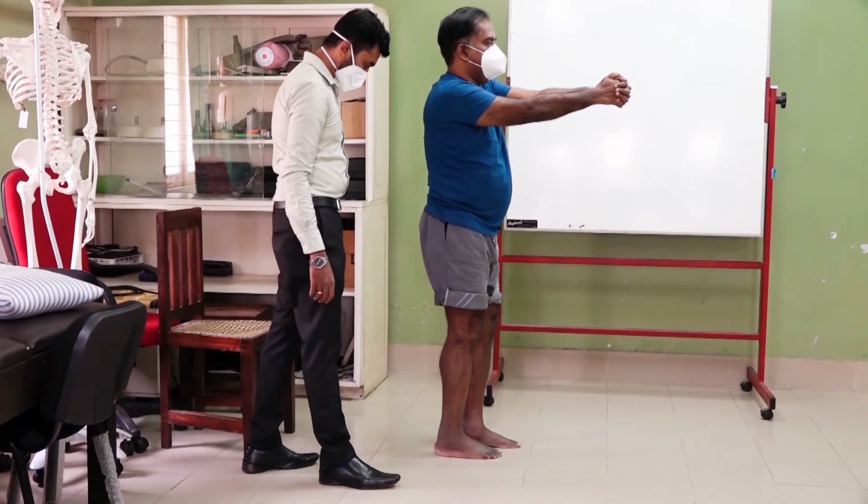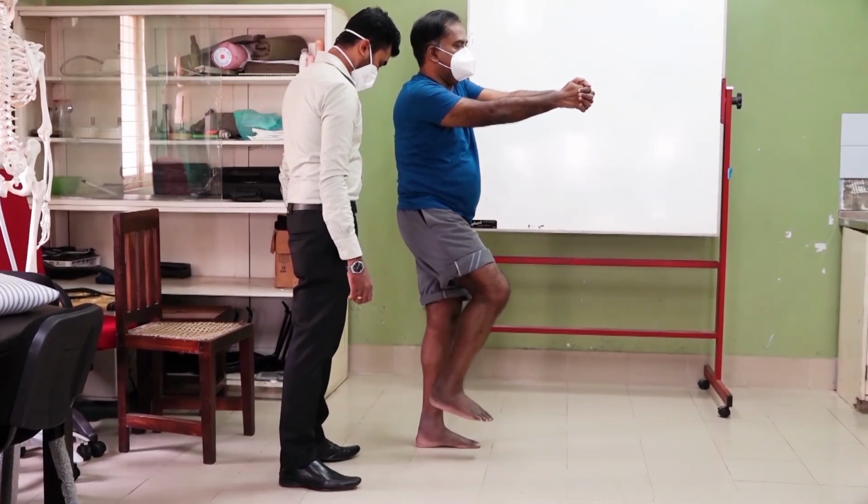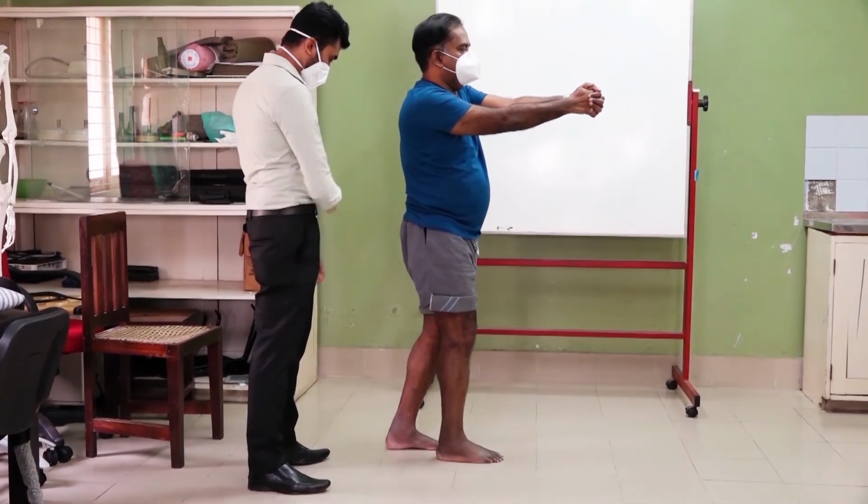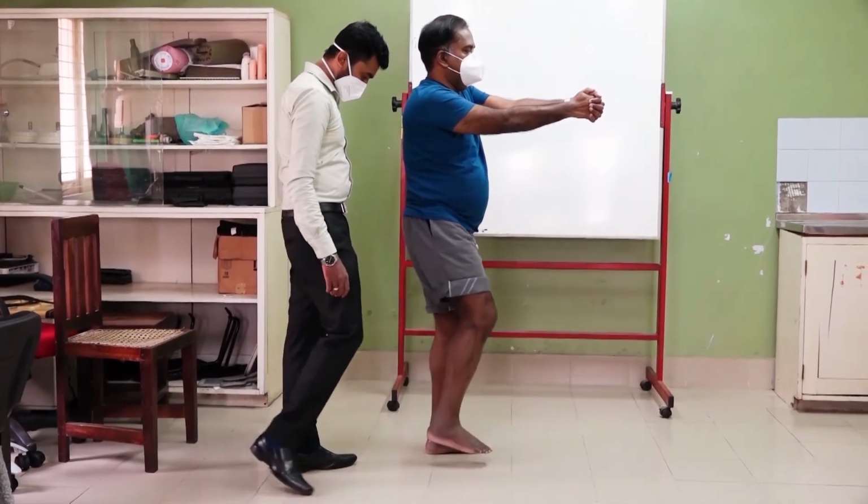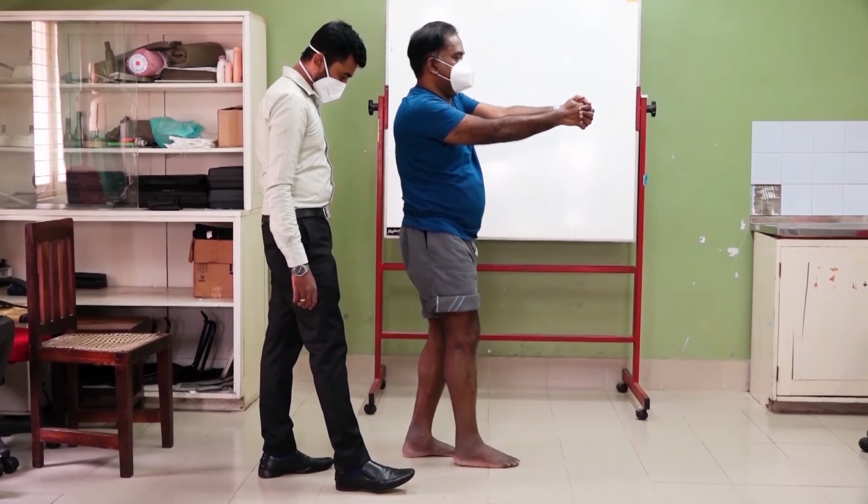In the swing phase, move the weight-free affected leg to make a step with a mobile knee so that he does not use circumduction at the hip with the pelvis pulled up to the affected side.